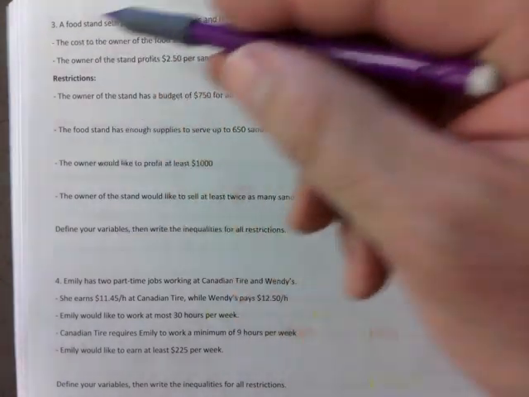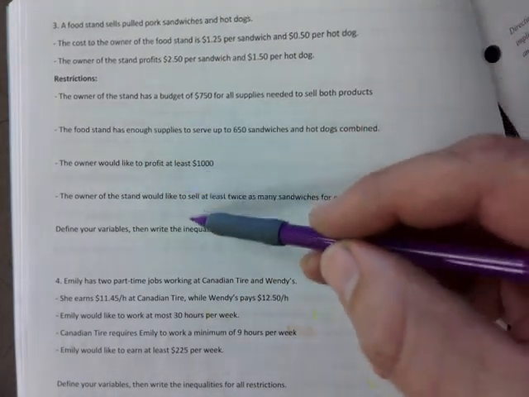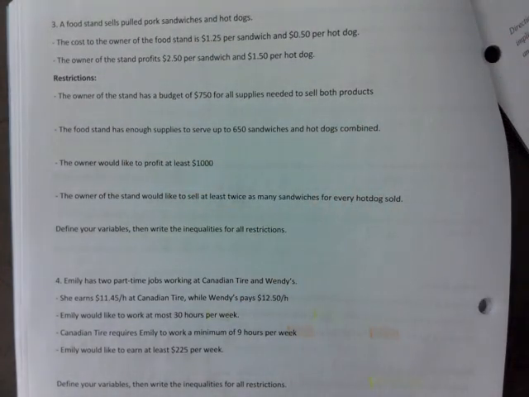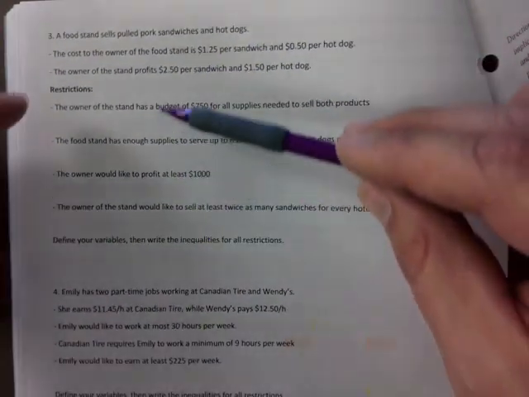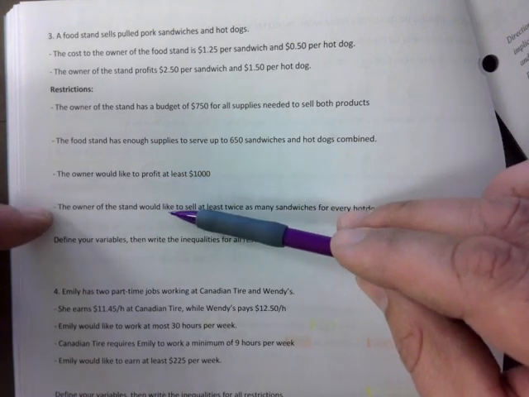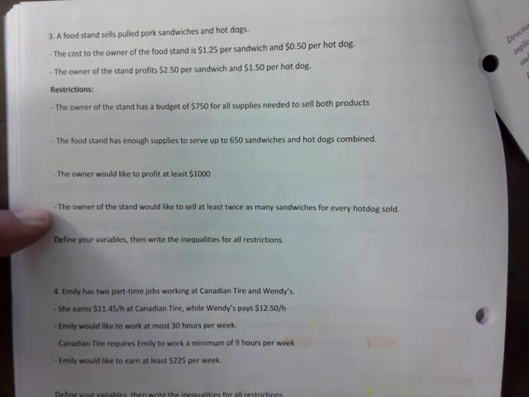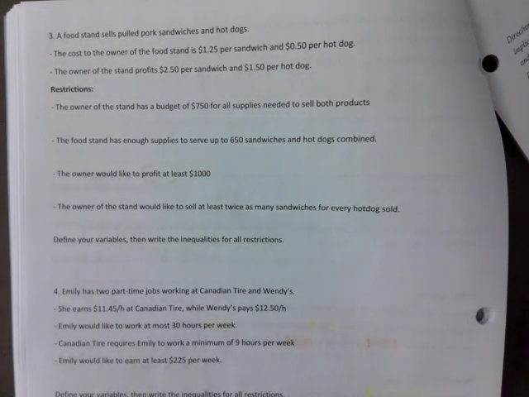I would like you to spend a few minutes on question 3 and come up with your inequalities. Maybe you have to make some changes to what you wrote down, but I want you to go to 45 and write inequalities for every single bullet here. Okay, and see if that makes sense to you. If you're done 3 already, go on to 4, and then I will meet you back here in a bit.